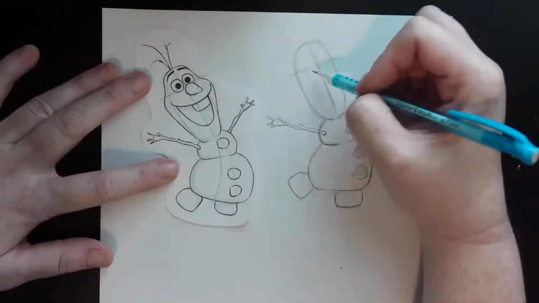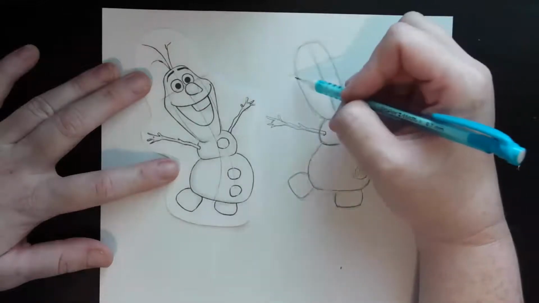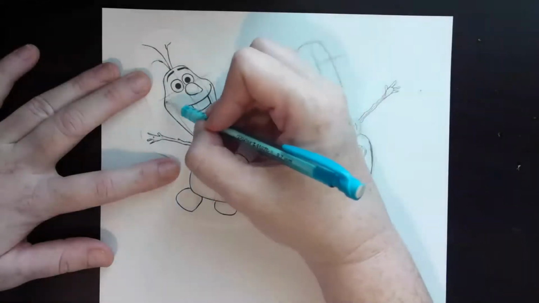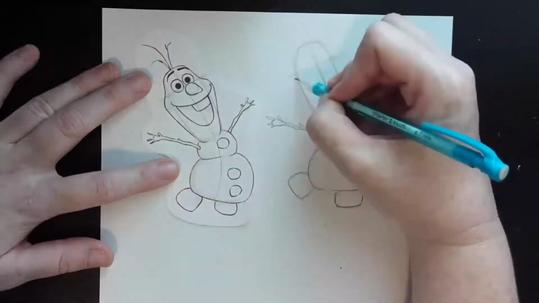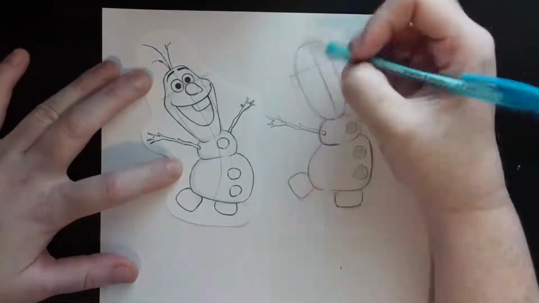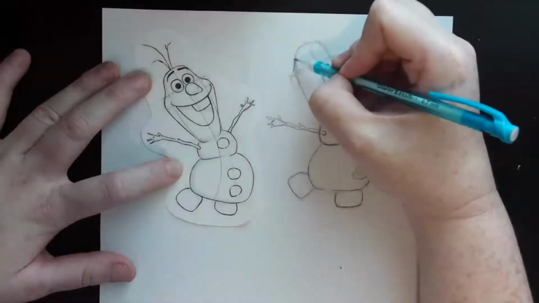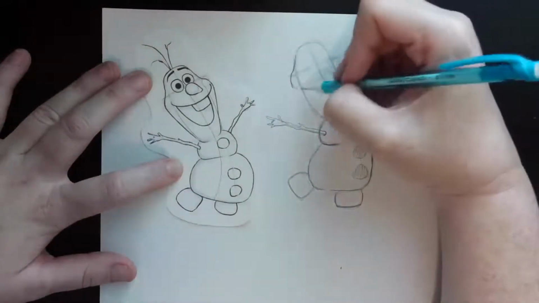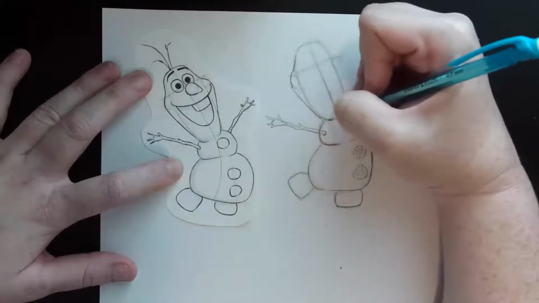So we have our plus sign. I think before we start adding features, we need to find the edge of the cheeks. Okay, so we're going to add 2 very small circles to the outside here, underneath the eye line. And then we're going to use that to connect to the face.